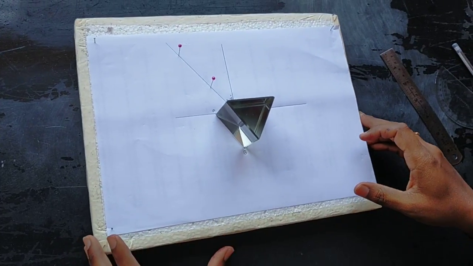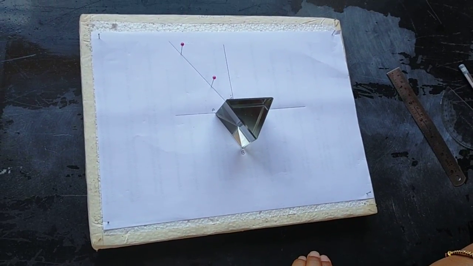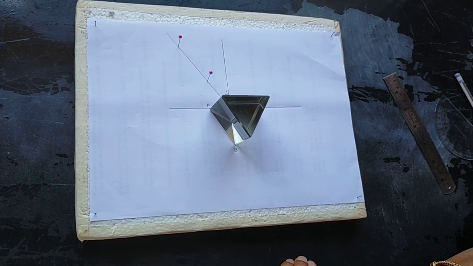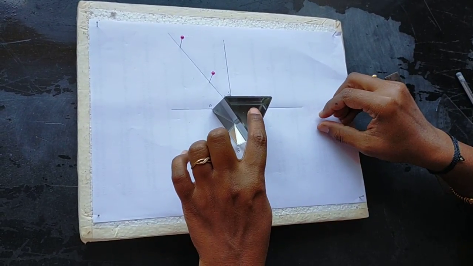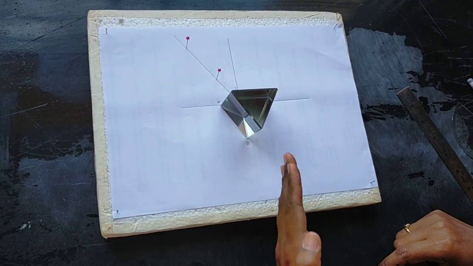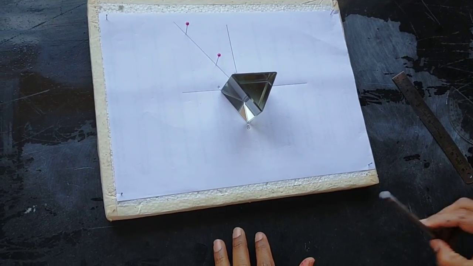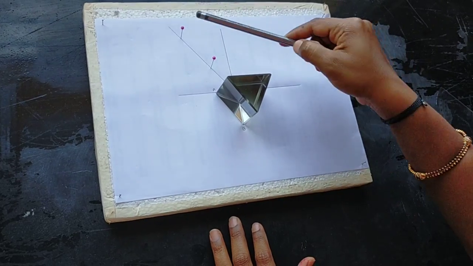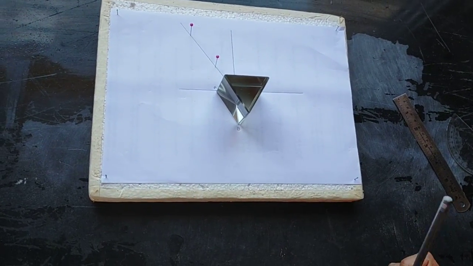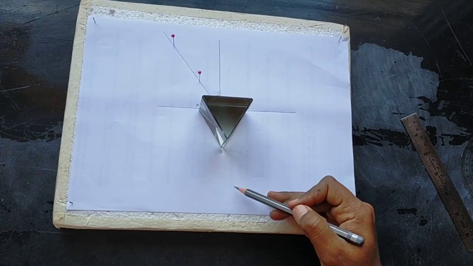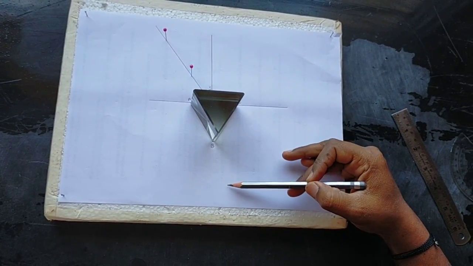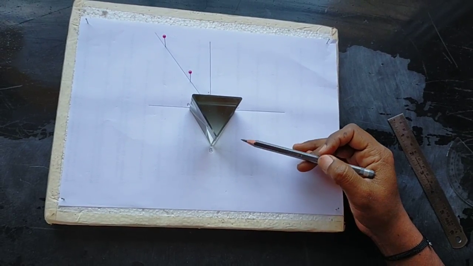When a ray of light passes through the prism, refraction of light takes place so that the ray of light is bending. Now we have to observe these two pins from this side. When we observe these two pins from this side, we can get their image. By observing the image of the two pins, I am going to put two more pins here. Two real pins, two imaginary pins. All the four pins should be in a straight line.